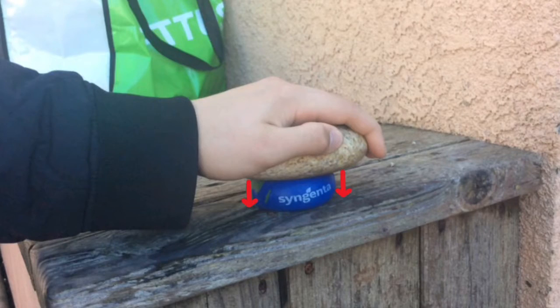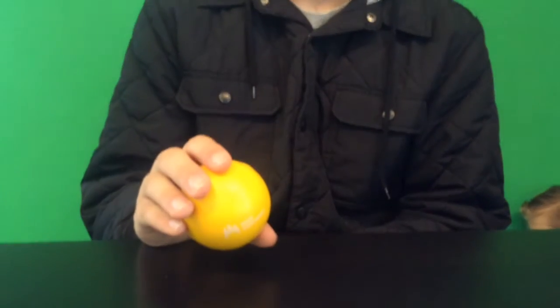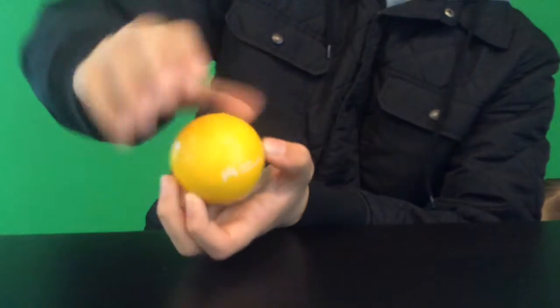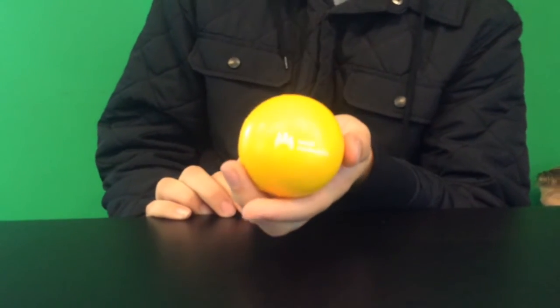Compression is when you compress an object and it can turn back into its original form. This is an example of compression. When I squeeze the ball and let go, the ball goes back to its original shape.